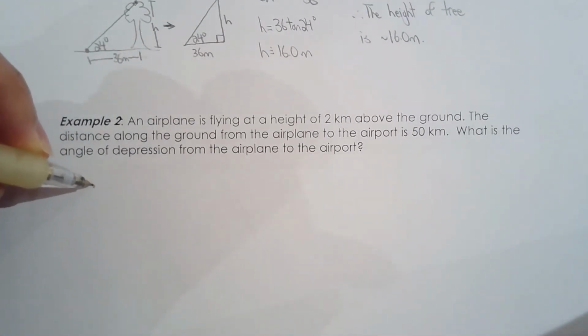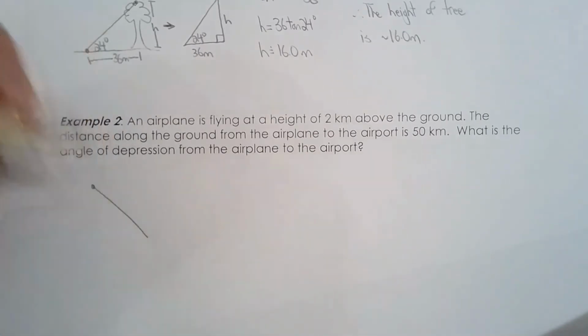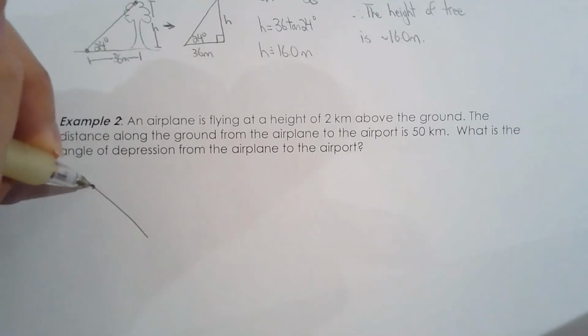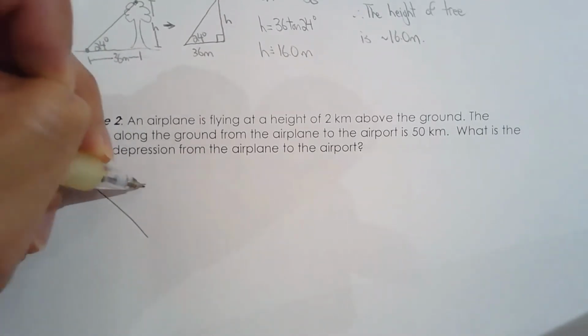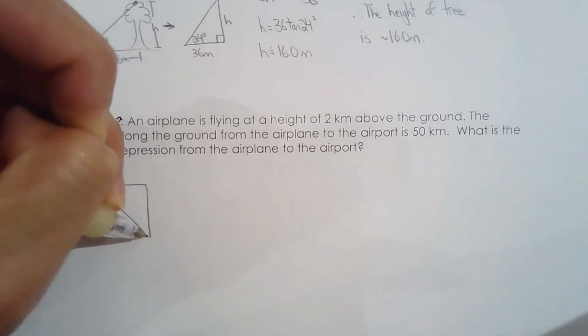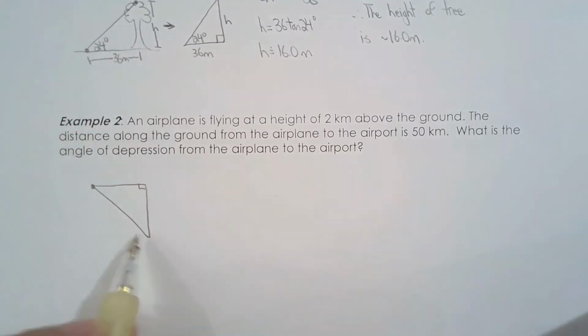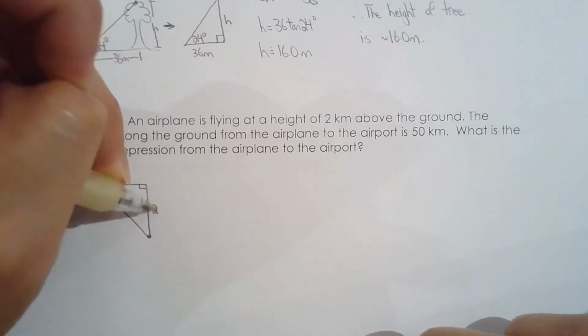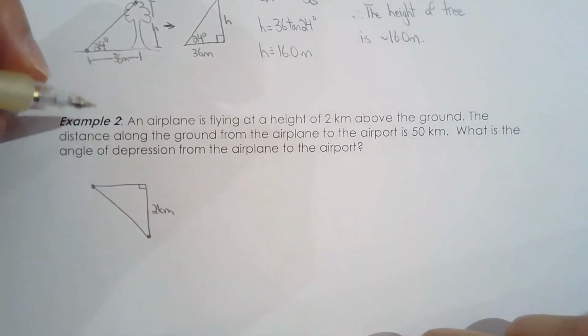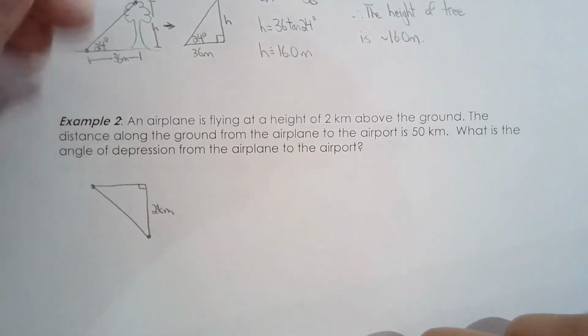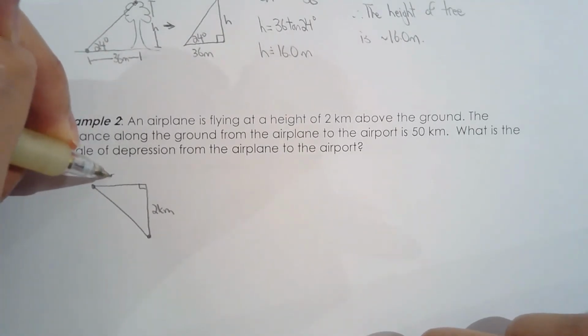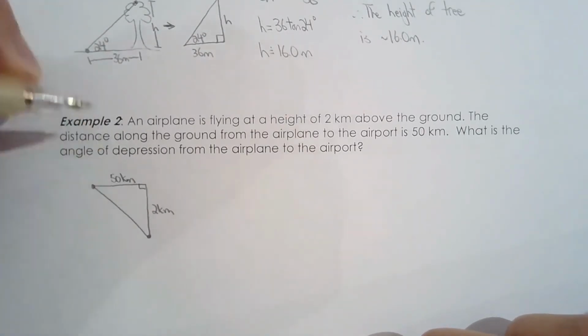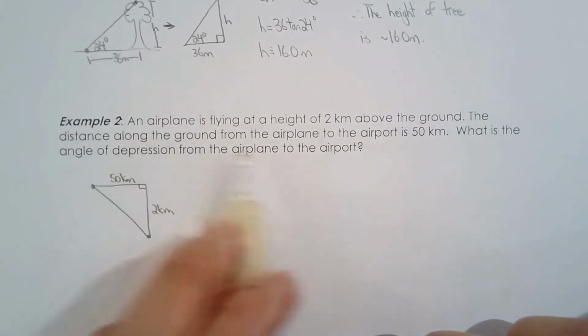So we have the airplane here. Okay, the angle of depression. I don't know what the angle of depression is. We're going to find out. Let's say this is the airport. So it's flying at a height of 2 kilometers. And obviously I'm not drawing to scale. And this is 50 kilometers, because it says the distance along the ground.